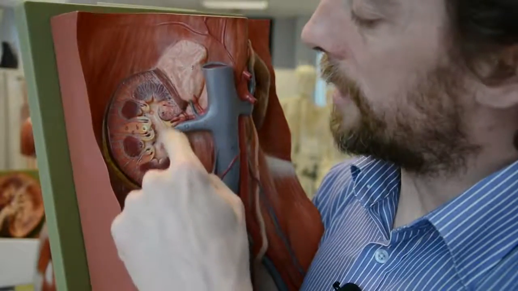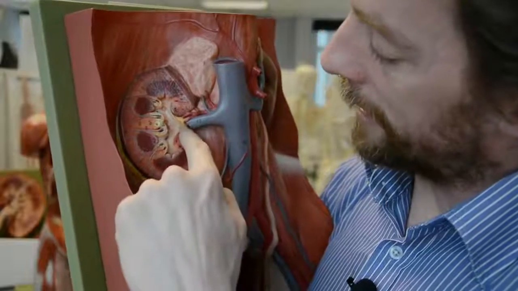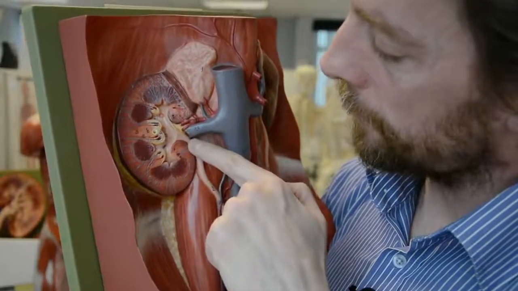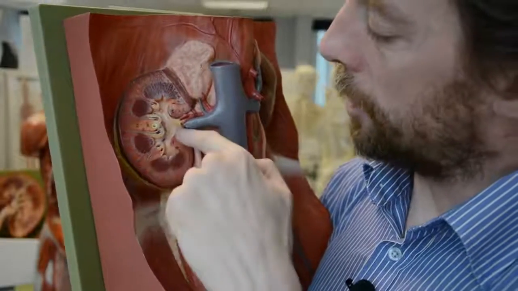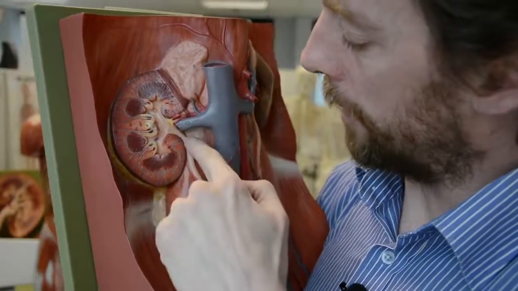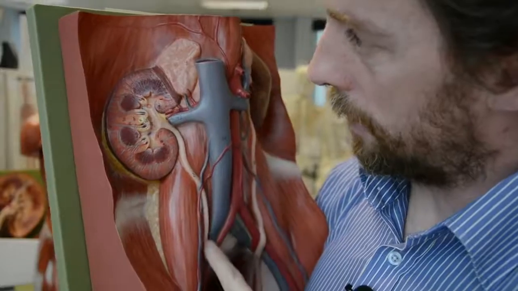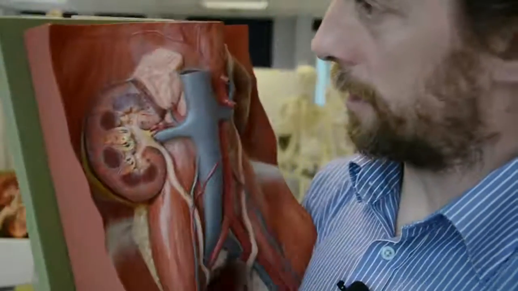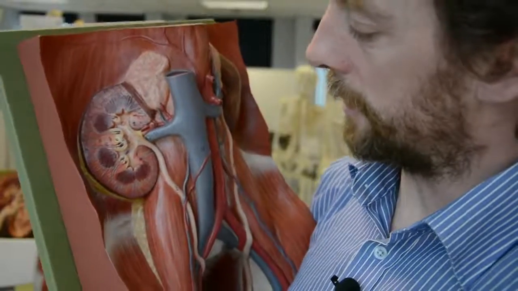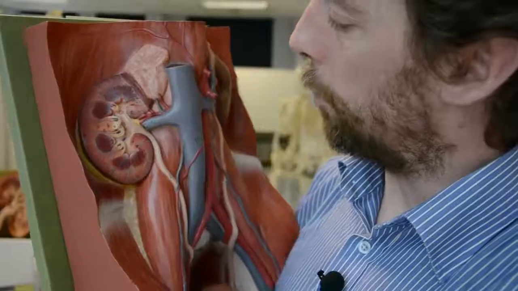And then 3 or 4 of these major calyces will drain into this larger space here, and this larger space is the renal pelvis. So the urine collects into the renal pelvis, and from the renal pelvis we find the ureter, and the urine can drain down the ureter to the bladder. And of course the ureter is muscular, so you can do this upside down and you can do this in 0 gravity. It all works.